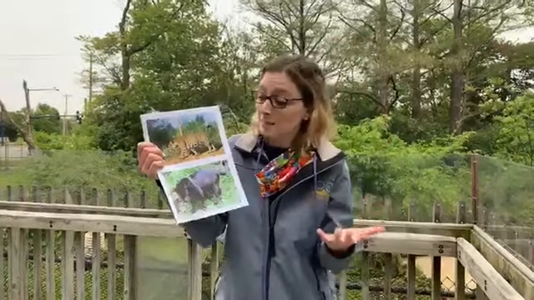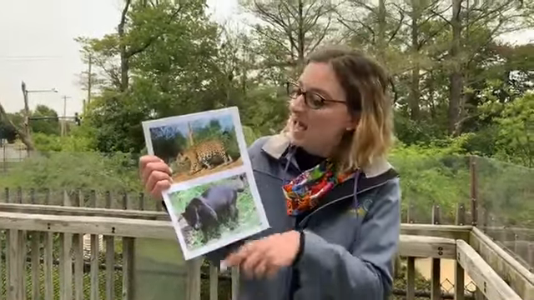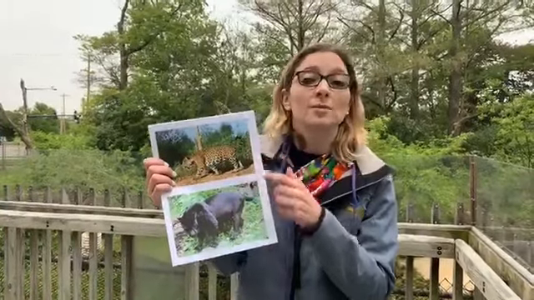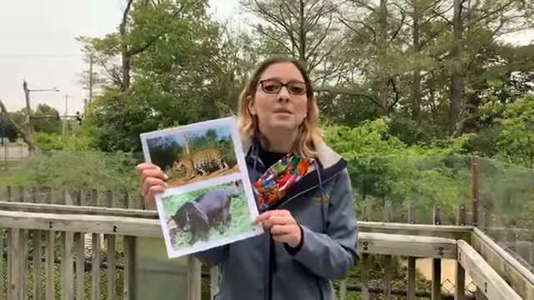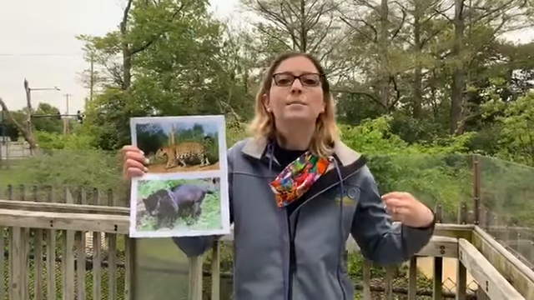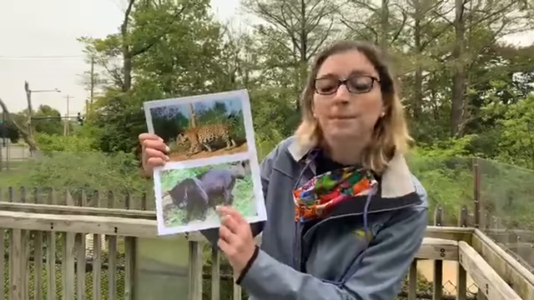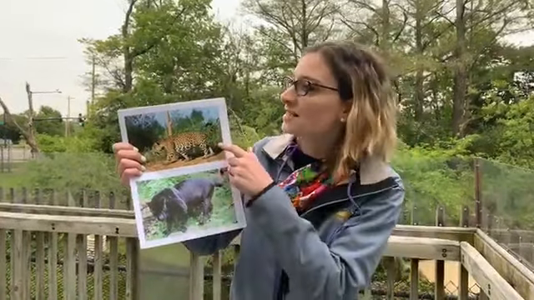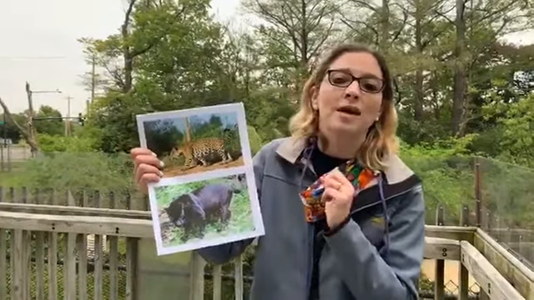So maybe its mom had one that was all black and one that was regular colored, but it is not a separate cat species. It is simply one who was born with all black and brown coloring. So this is a black jaguar, and this is a regular colored jaguar.